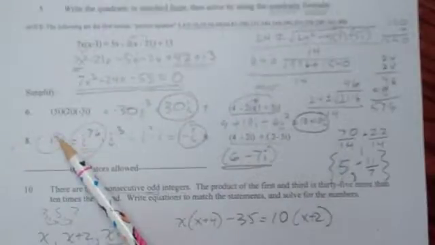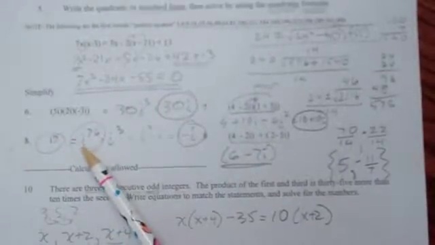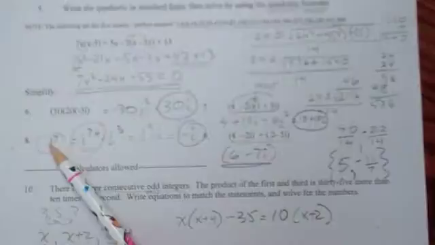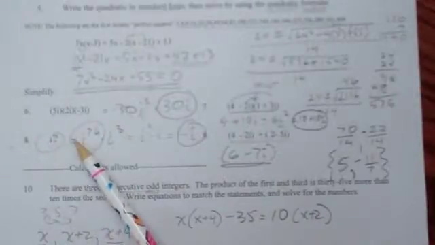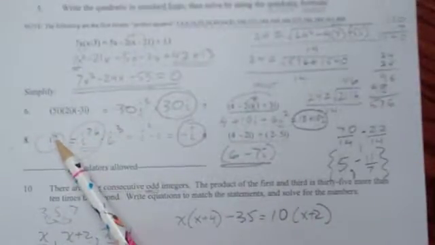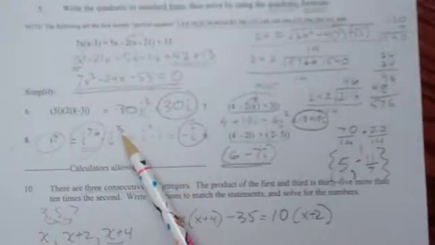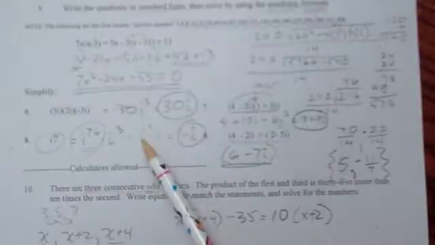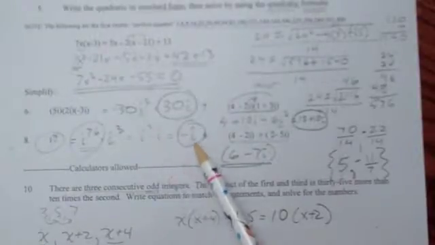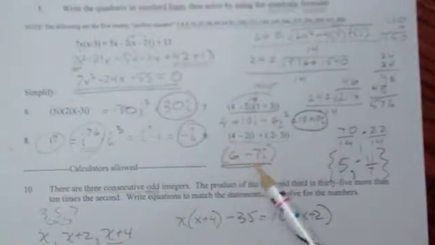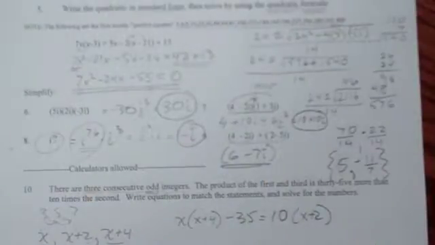Here, i to the 79th, use those tricks we learned in class. You take out batches of 4 i's. They're all equal to 1. If you do that mathematically, it's dividing 79 by 4 and looking only at the remainder, which is 3. i to the third is i squared times i. i squared is negative 1. Negative 1 times i is just negative i. So that's it for the non-calculator part.